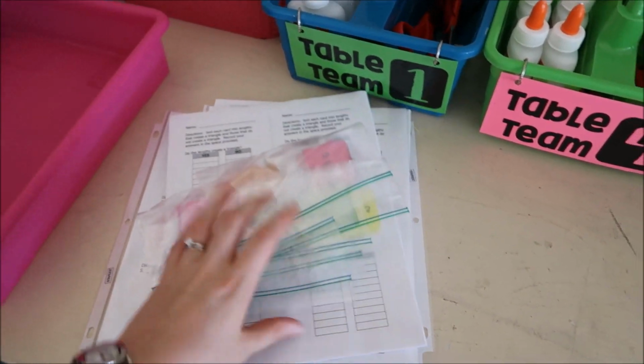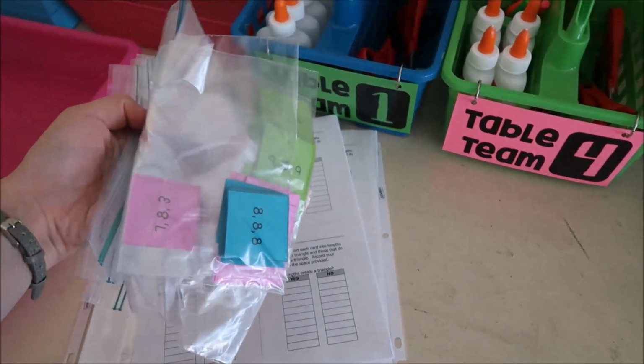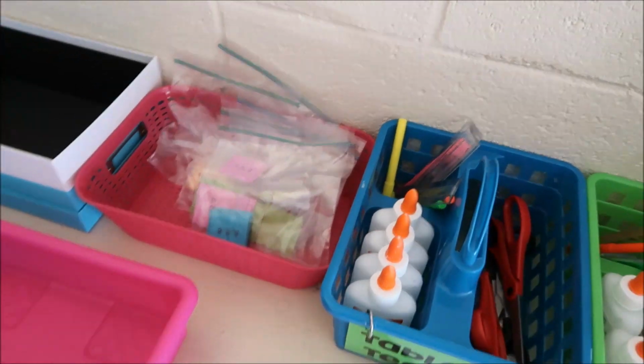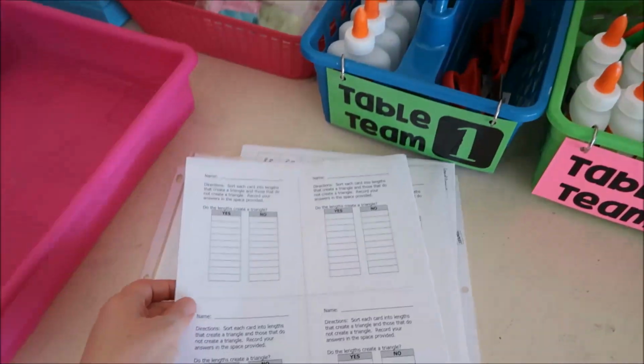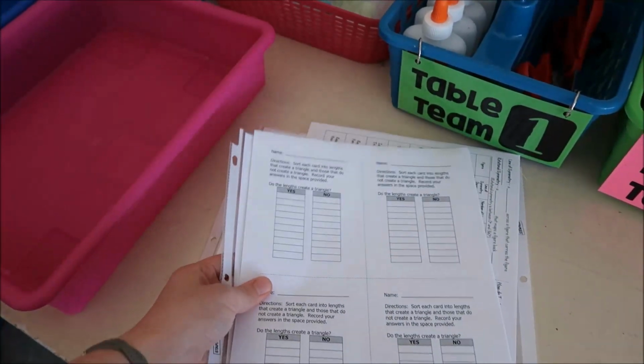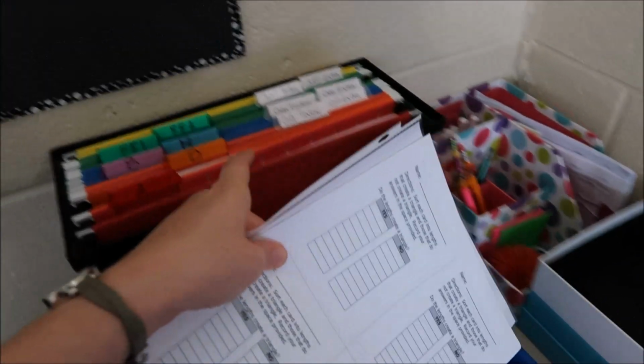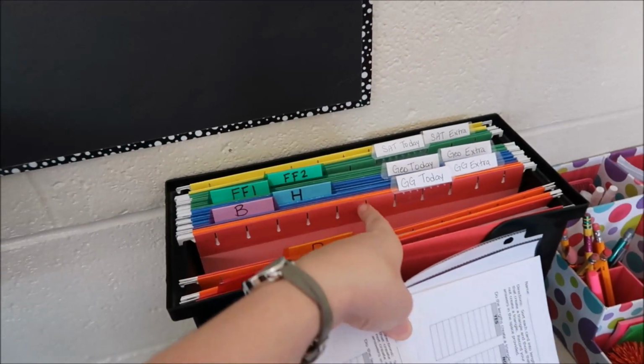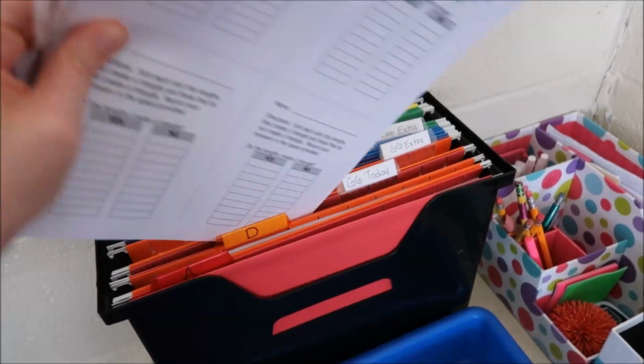So these are for an activity. I have baggies with cards cut up, and I put them in this bin here, so I have them handy and they're corralled. This is the paperwork that I need for that activity, and this is for general geometry, so I'm going to put it in my general geometry today folder.